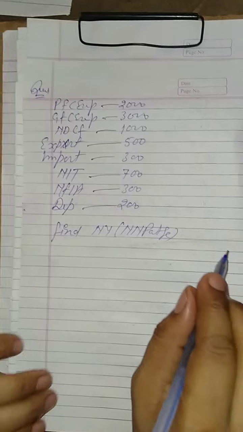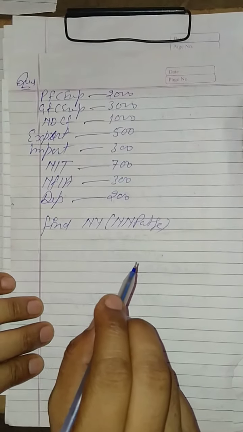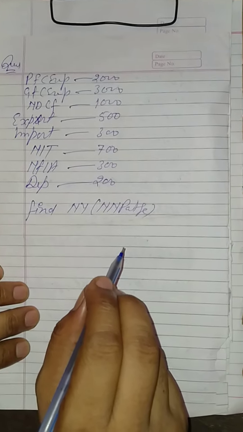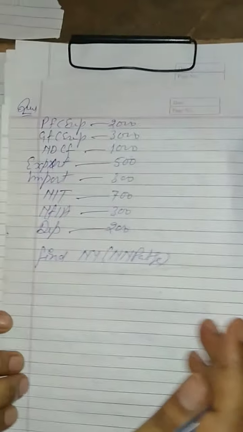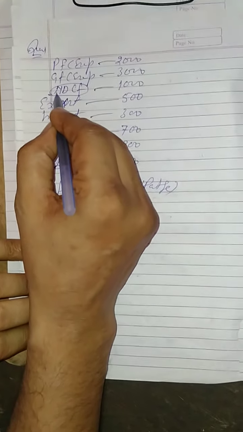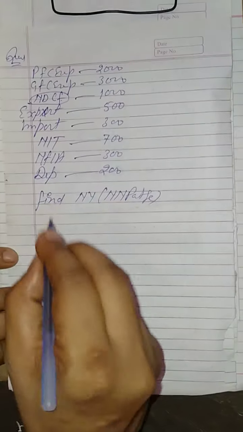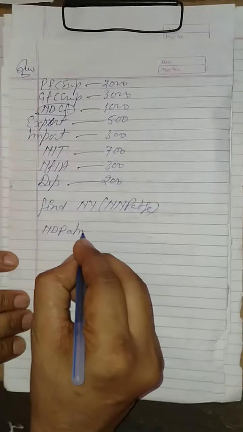So dear students, we know that already with the help of expenditure method, find out GDP at MP. You will find GDP at MP or NDP at MP depending on capital formation. In this question, net domestic capital formation is given, so you will find out net domestic product at market price.